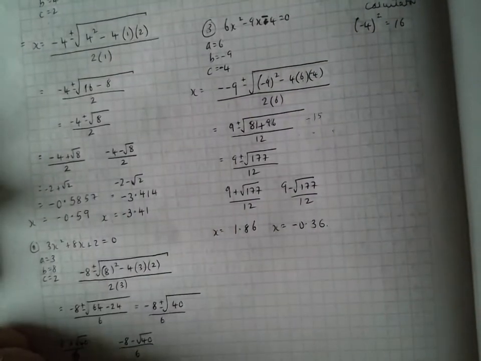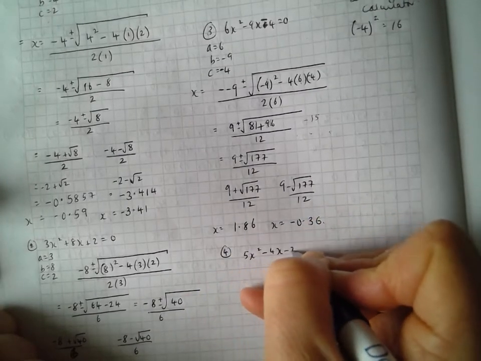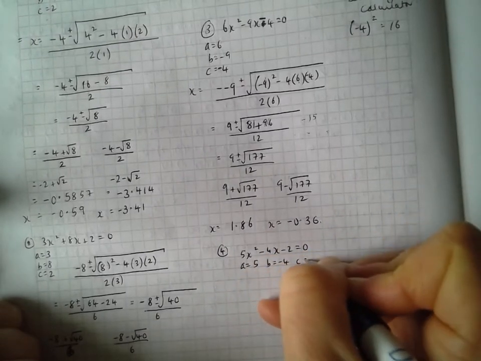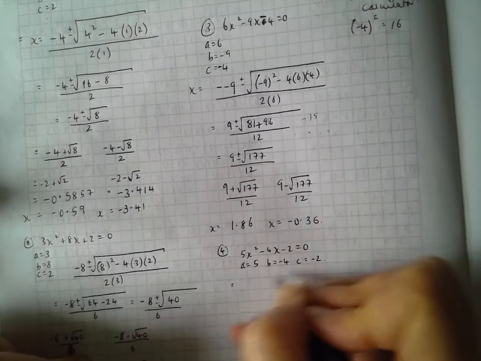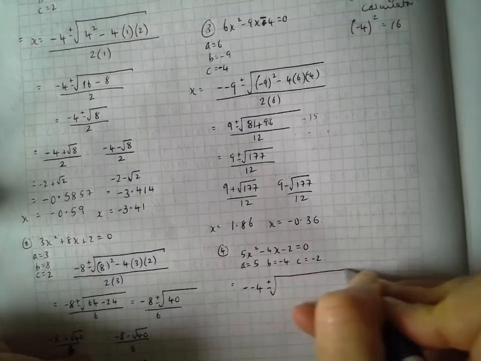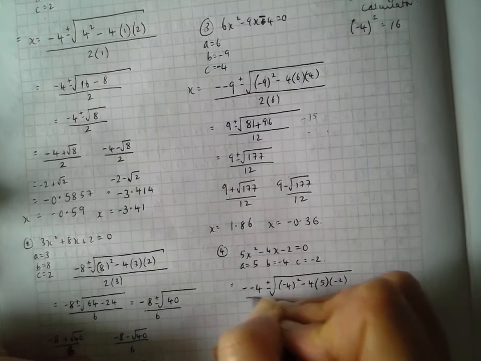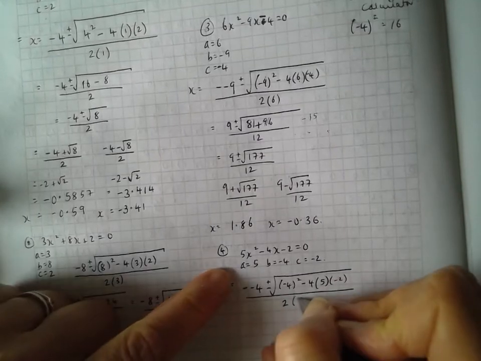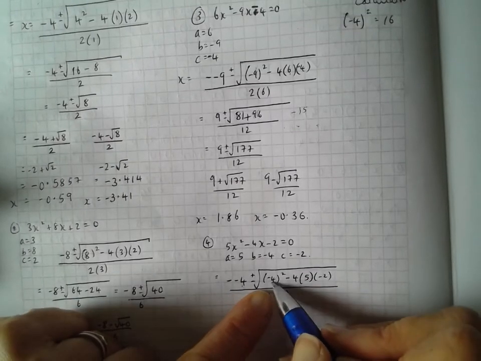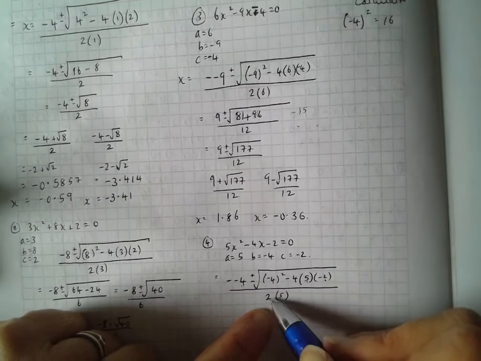Okay, last question. We've got 5x squared minus 4x minus 2 equals 0. A is 5, B is minus 4, C is minus 2. So it's going to be minus minus 4 plus or minus the square root of minus 4 squared minus 4 by 5 by minus 2, all over 2A, which is 2 by 5. So minus B plus or minus the square root of B squared minus 4AC, all over 2A, which is 2 by 5.